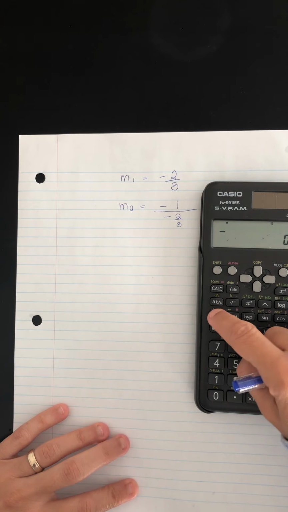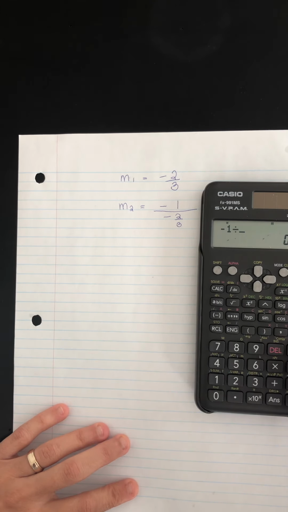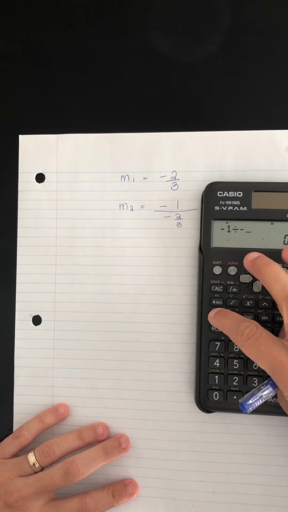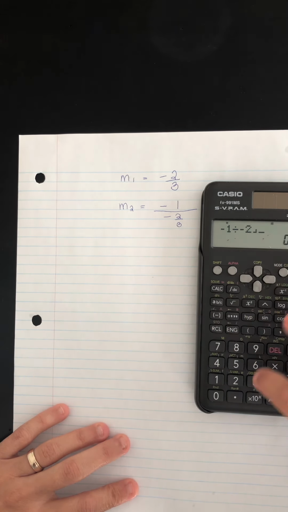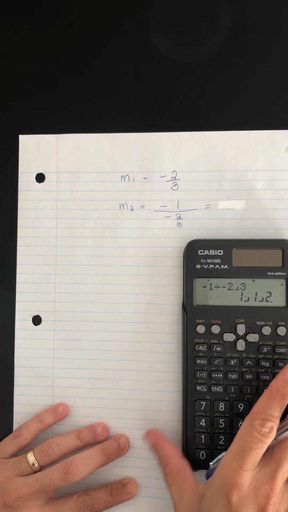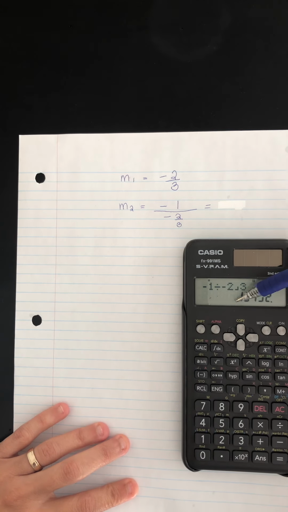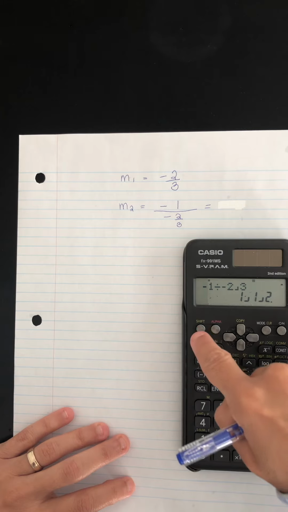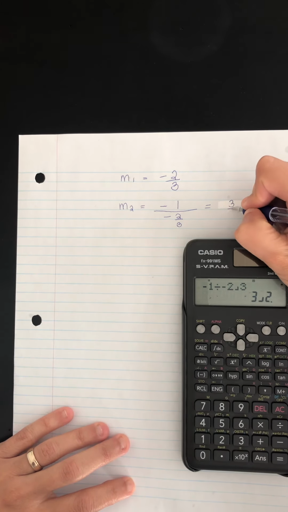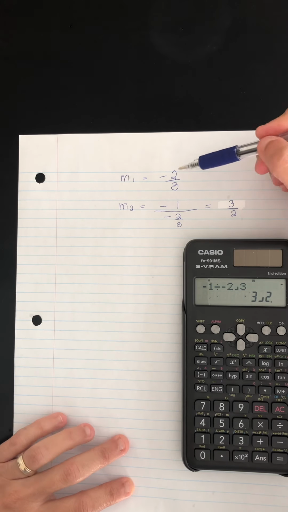So you can just do -1 divided by, and now you want to put in the fraction -2/3. This button right here is for the over. Push equals. Okay, and this is the answer. It's +1 1/2. Okay, so that's correct. It's giving you a mixed fraction. But if you'd like to see it as an improper fraction, put shift and hit the button again, and you get +3/2.